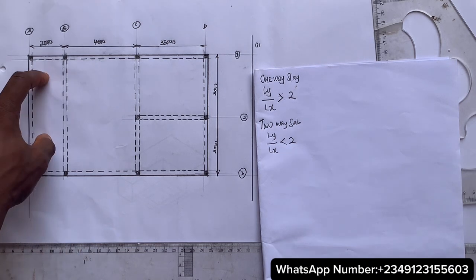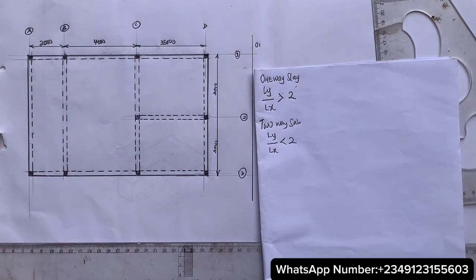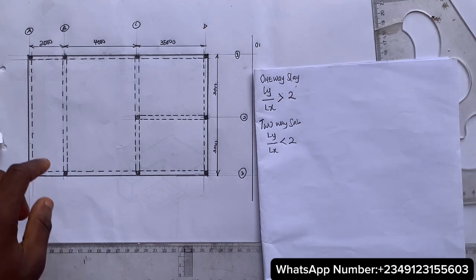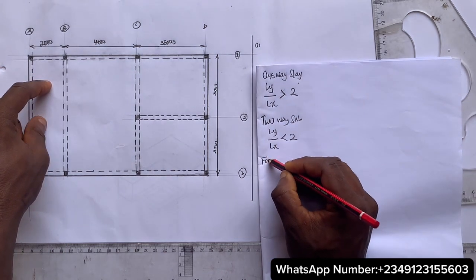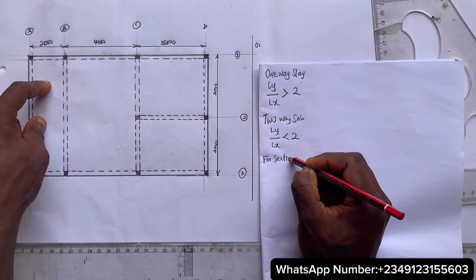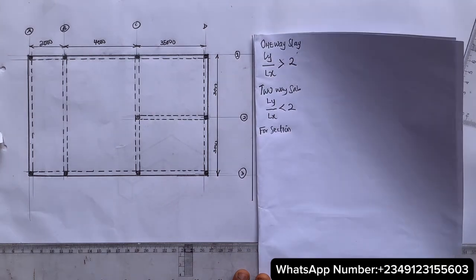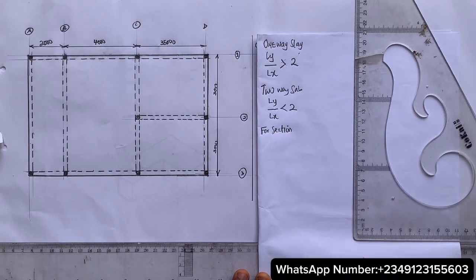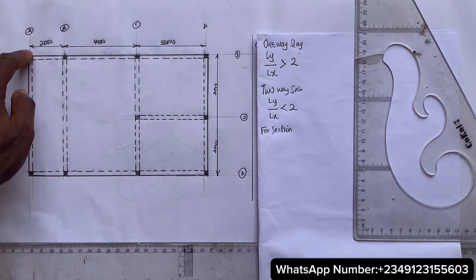Let's say I have section 1, 2, 3, and 4. Let's indicate either if it's a one-way slab or two-way slab on this section. So how do you possibly do that? For section 1, let's start section 1. What do you observe? The entire length here is vertical, Ly.